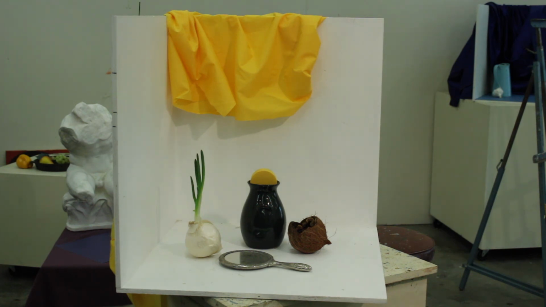We can see in the vase, even though there's something stuffed in there, we can see the top of the ellipse, right? It's round, so we're looking down at it.